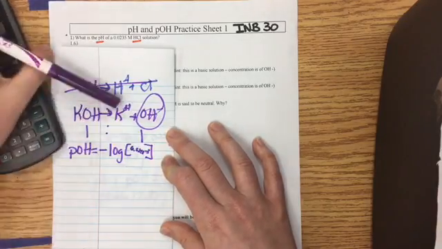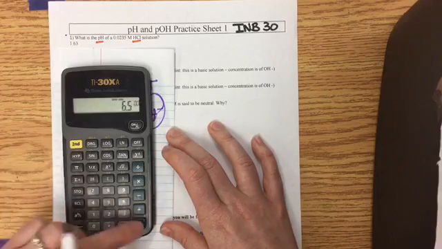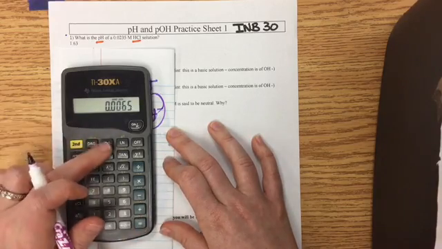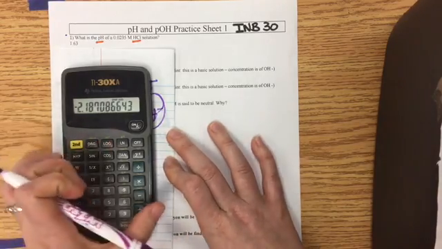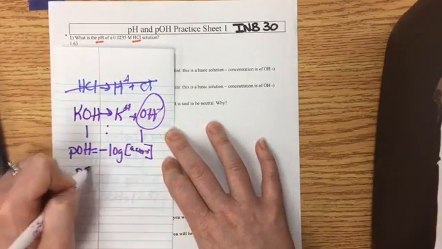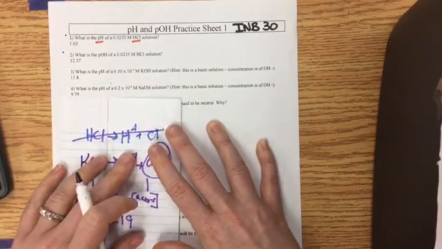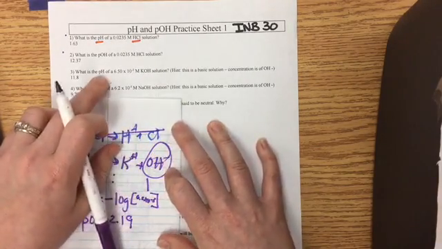Let me plug 6.5 times 10 to the negative 3 into the calculator. I take the log of that and the opposite, and that gives 2.19. The pOH equals 2.19. But the problem asked me for the pH.